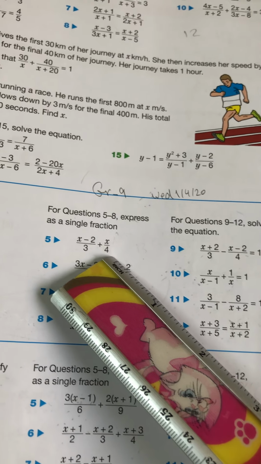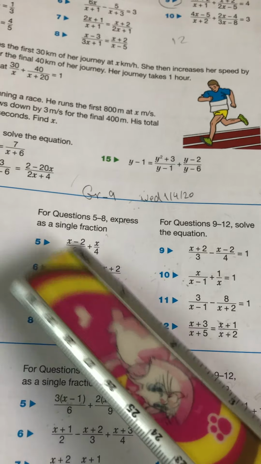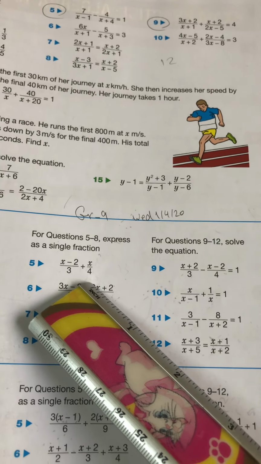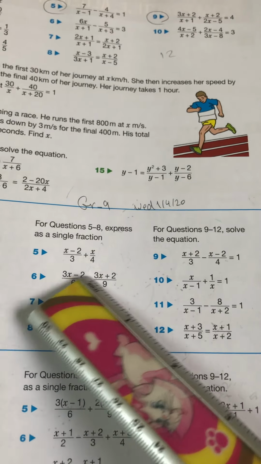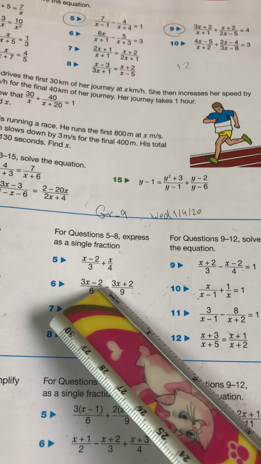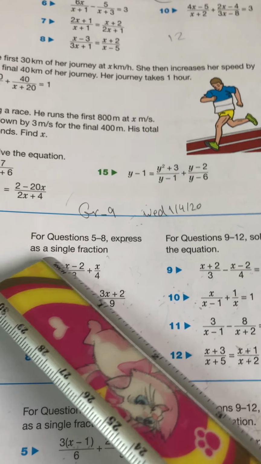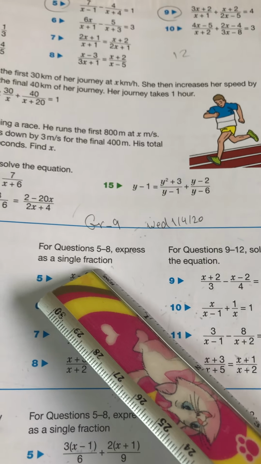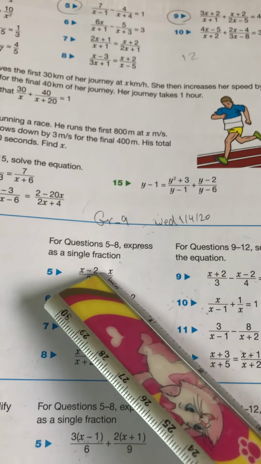There is no here and there. It is not an equation. Here you have to solve it by cross multiplication as I explained to you, and don't say I'll remove the denominator, because he asked to write it as a single fraction. So he wants the answer in the form of a fraction.